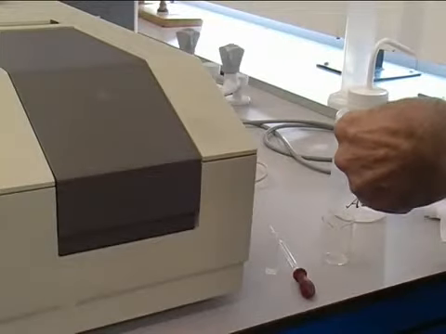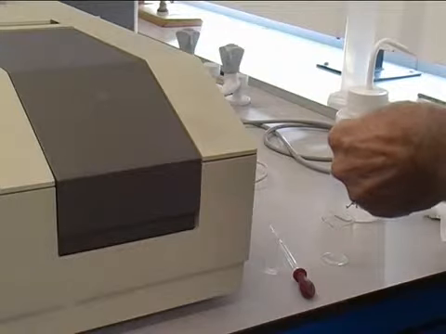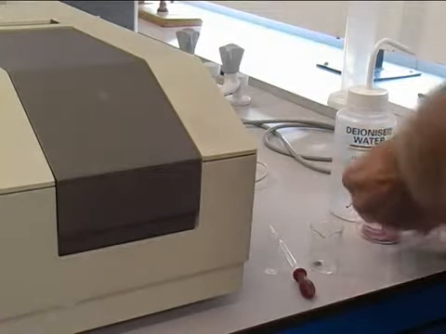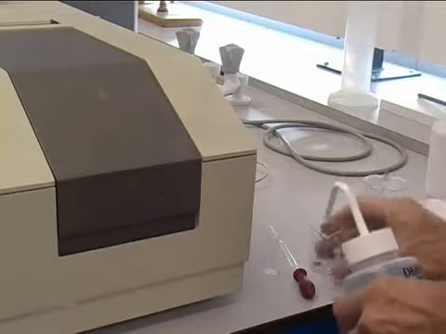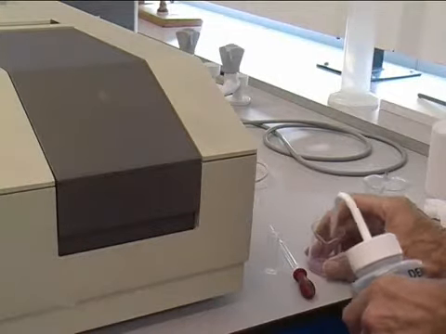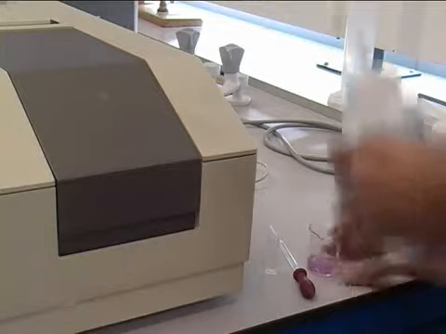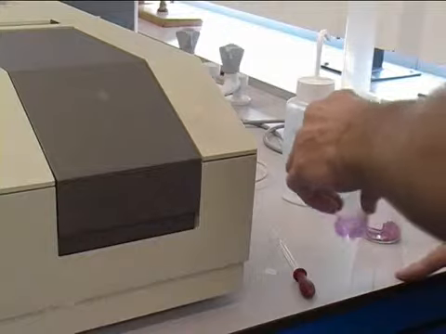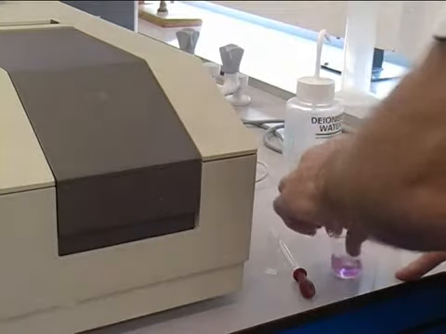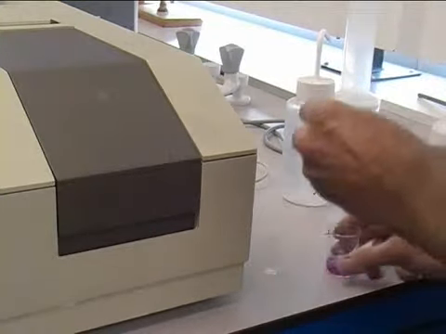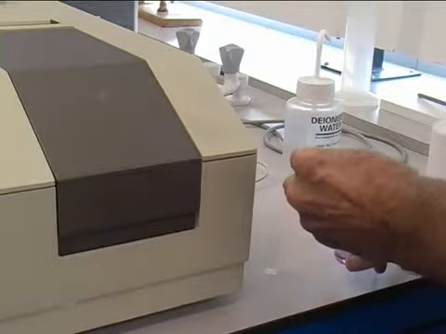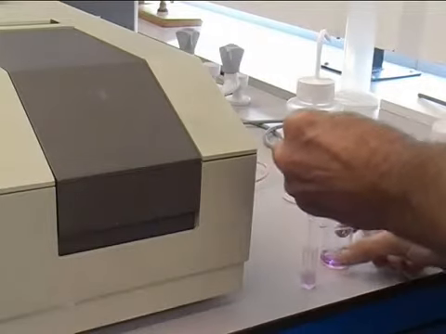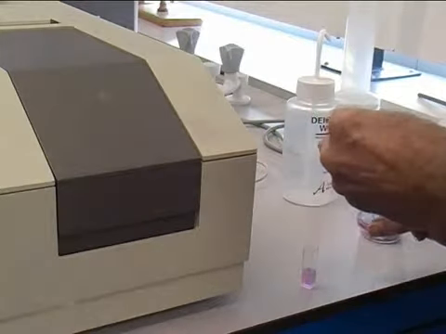To run your sample, take a small part of your sample, typically the end of a spatula, place into a beaker and dissolve in deionized water. Then using a pipette, transfer your sample into the cuvette, leaving about 1 centimetre until the top. It is important not to overfill it.